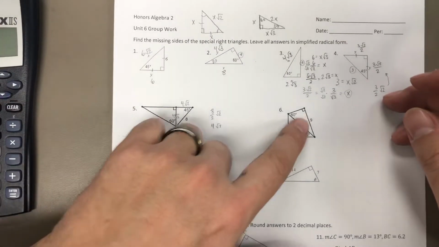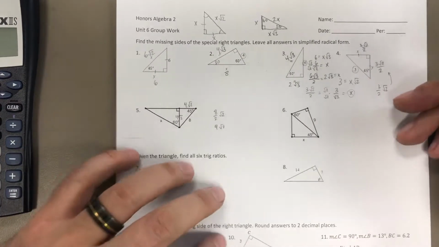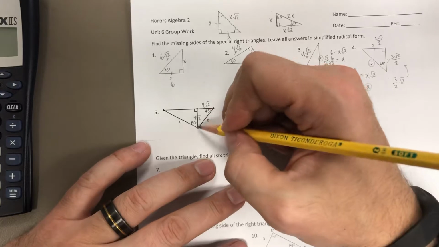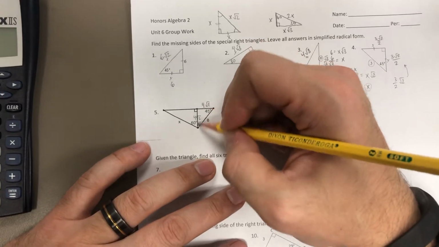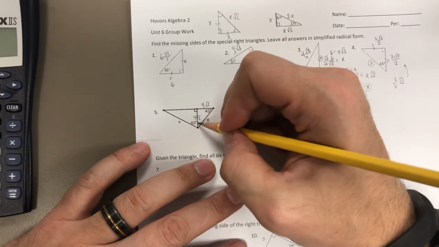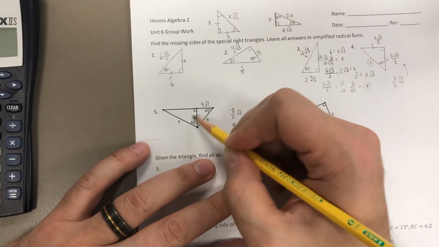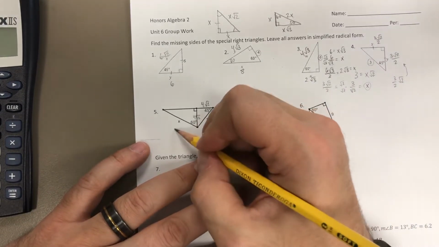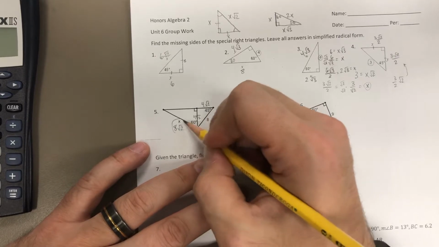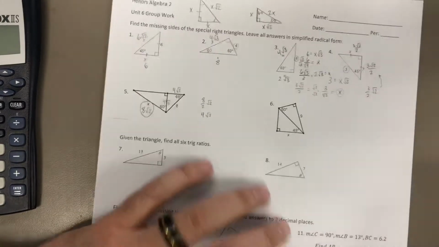Now let's work on the 30, 60, 90 triangles and the more difficult diagrams. So I have this shortest leg here. If I double that, that gives me the hypotenuse, which answers my x value. So if the shortest side length is 4 radical 2, then the hypotenuse is double that, so it's 8 radical 2. So that gives me x, the missing side.